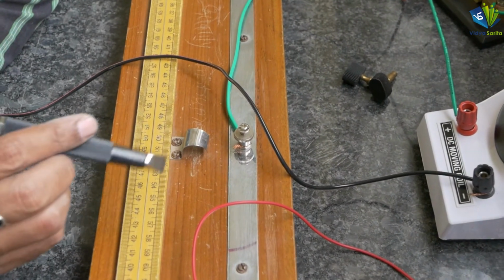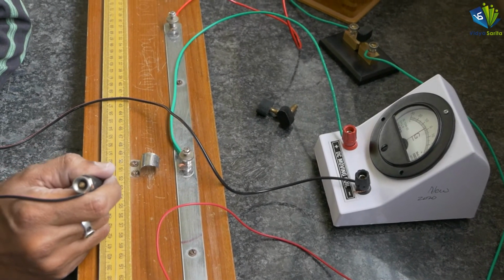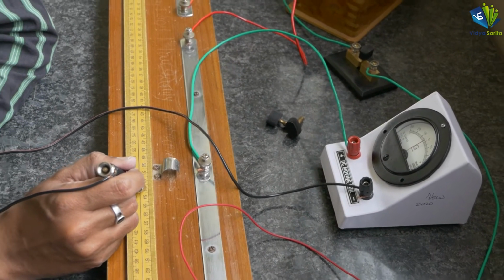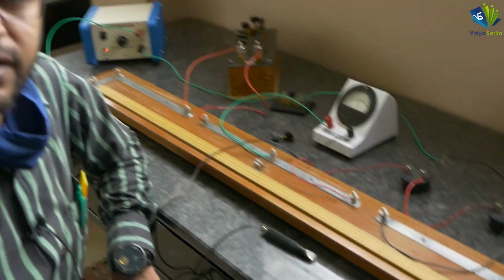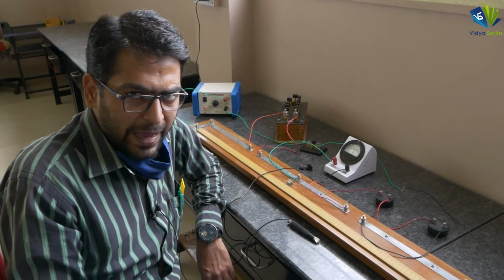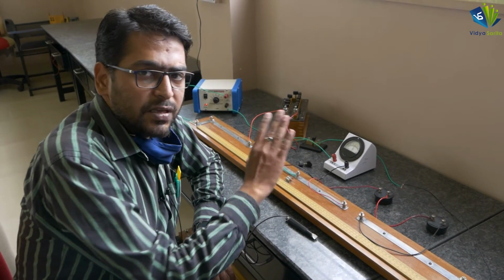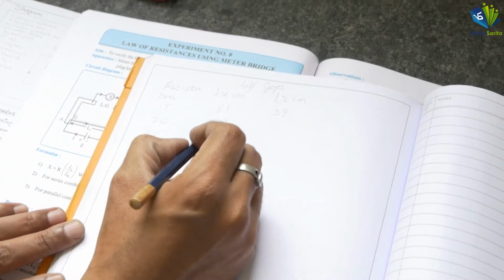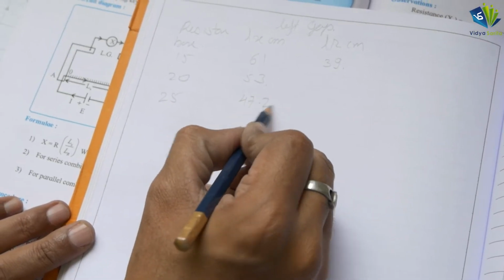I have gotten a null point on 47. If I go ahead about this, it is deflecting, but on 47 it's not deflecting. So for the third reading, you need to take 3 readings for series and parallel: left hand side, left cap and right cap. 3 readings, that's it. Now for this third 25 ohms, we have got the reading, it's somewhat 47.2.